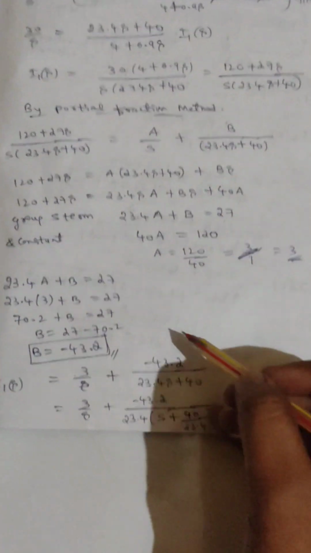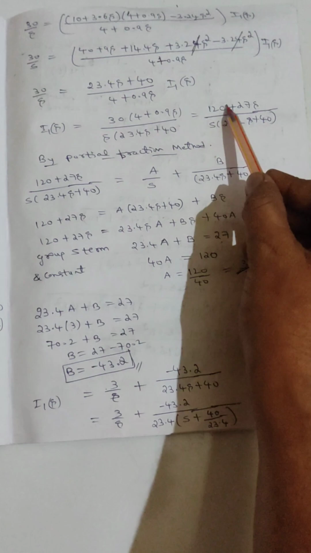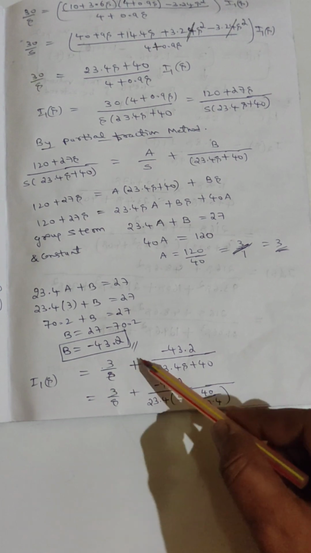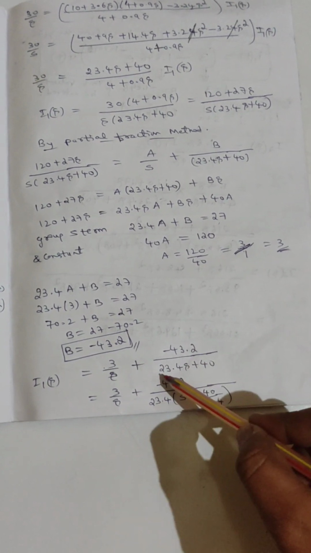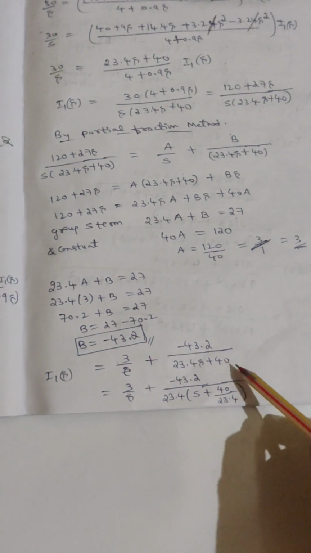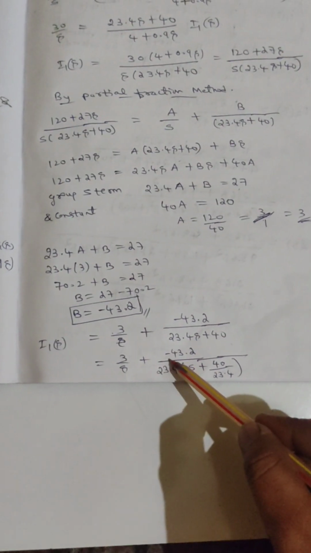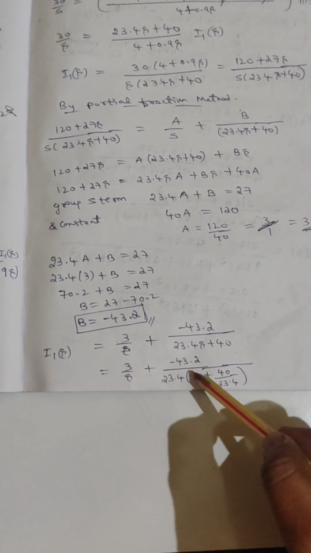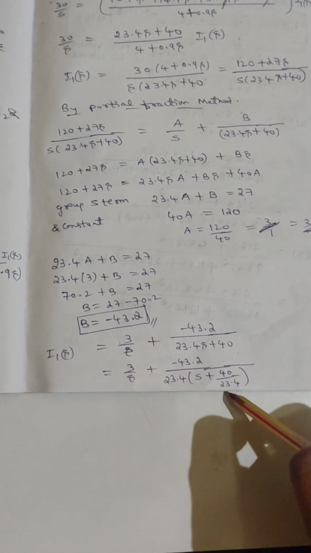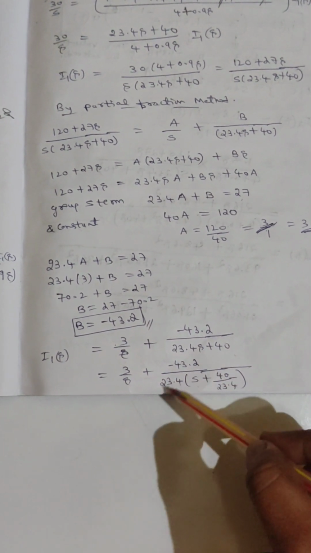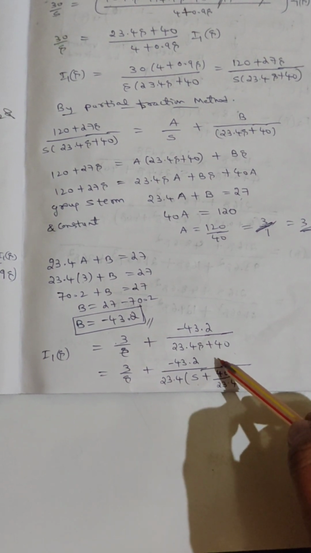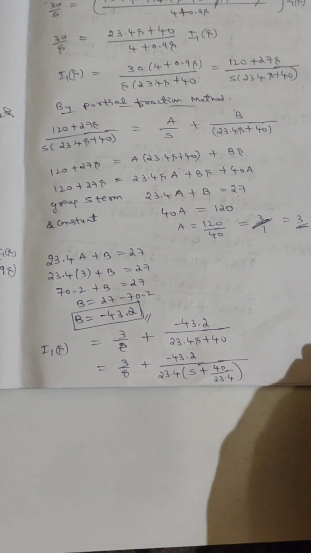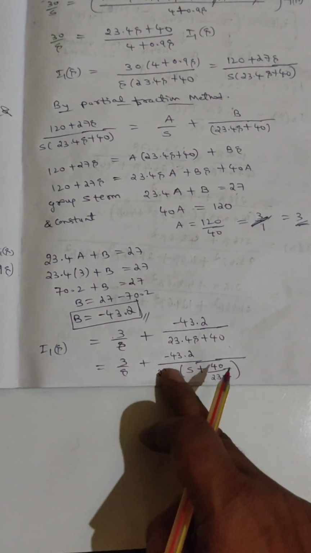So finally I1 of s is equal to, this entire thing we write like this. What is the value of A? 3 by s plus, what is the value of B? Minus 43.2 divided by (23.4s + 40). Now 3 by s plus minus 43.2 divided by, see, I have taken this 23.4 outside, and then we write like this, (s + 40 by 23.4). Now divide this and this. Why am I arranging this? In order to apply the formula of inverse Laplace transform. We know that the Laplace transform of e to the power minus at is equal to 1 by (s + a). So in order to get that format, I represented it like this.